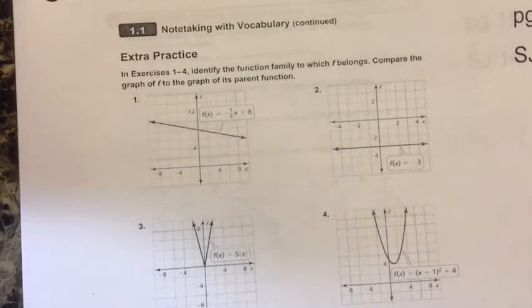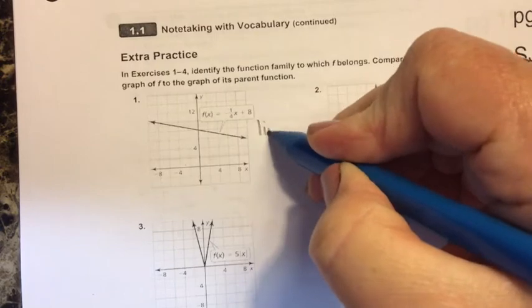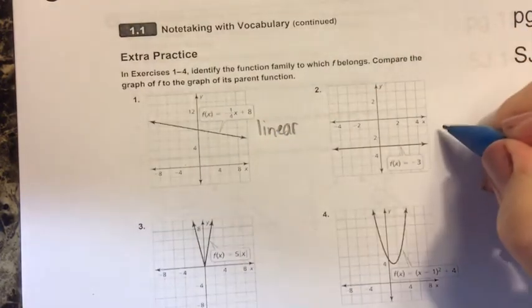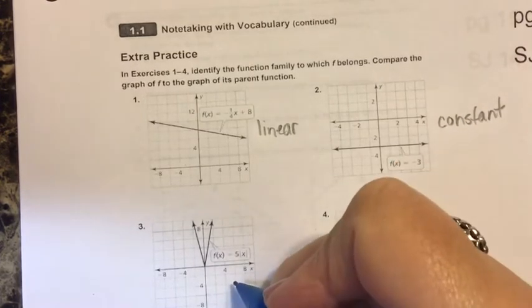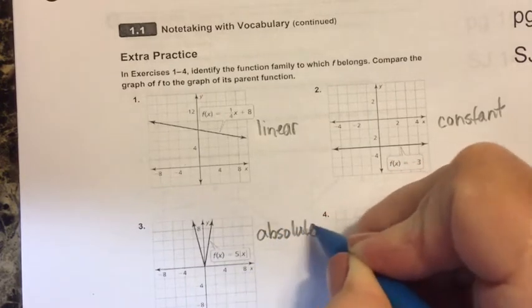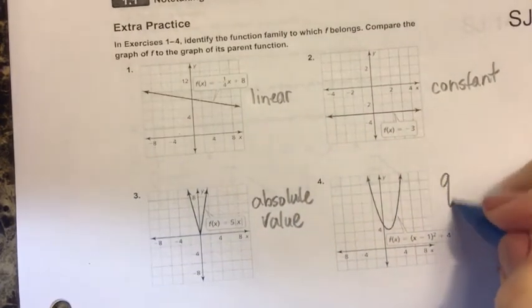Moving on to page 14, transformation of graphs. We're going to identify the function family for 1 through 4. Then we're going to compare the graph of f to the graph of its parent function. So the function family here is linear. The function family for number 2 is constant. The function family for number 3 is absolute value. And the function family for number 4 is quadratic.